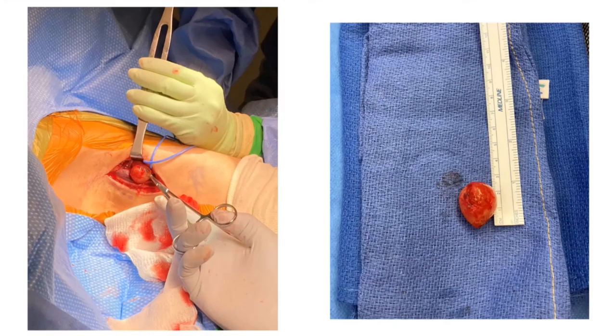Once you open the pseudocapsule, you can deliver this nerve tumor out of the median nerve, past the artery and vein, and then you find again that fascicle that is the culprit from which this tumor arose. You can divide that and then remove the tumor en bloc.